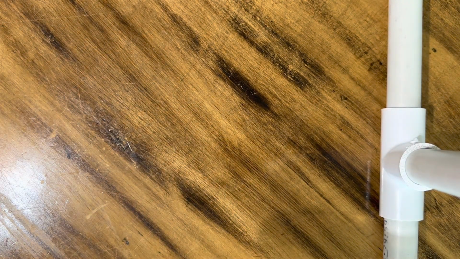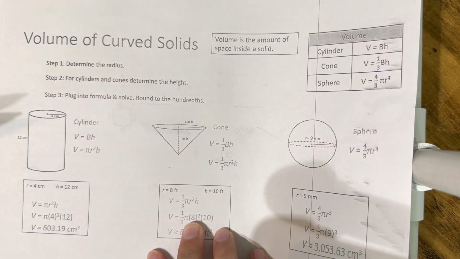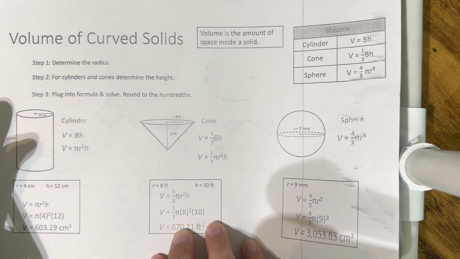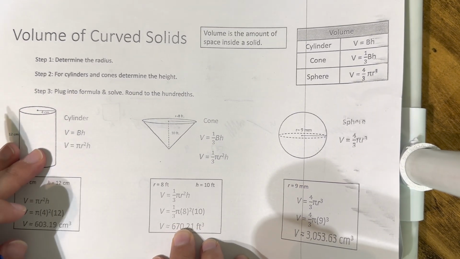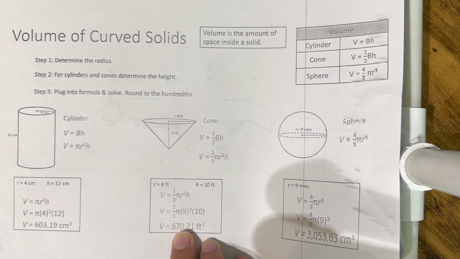So that's surface area. On the back of that page, we're talking about volume. So volume is the amount of space inside a solid. The 3 shapes that we learned about this year are cylinders, cones, and spheres. And what's important that we know is what the variables mean, and how can I find that information in the shape.